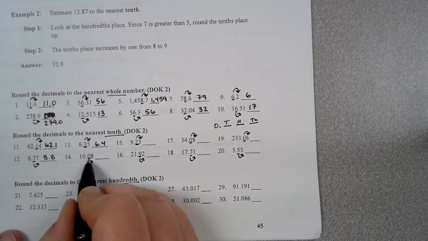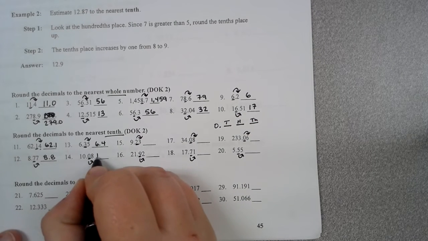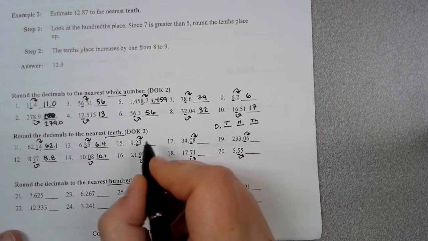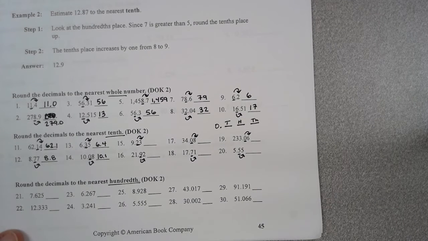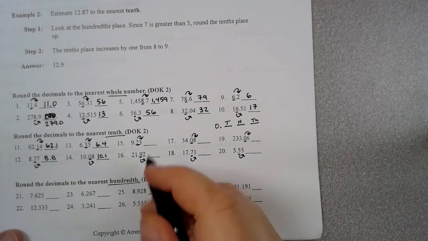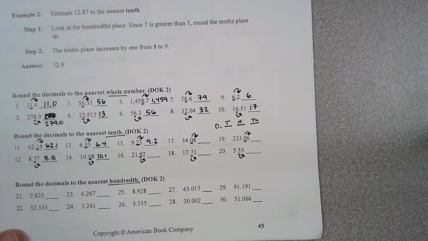You have a 0 here followed by an 8. The 8 is greater than 5, so that 0 gets to bump up to a number 1. Okay, you have 9 and 23/100ths. Same thing happens here. The 3 is below 5, so that stays.